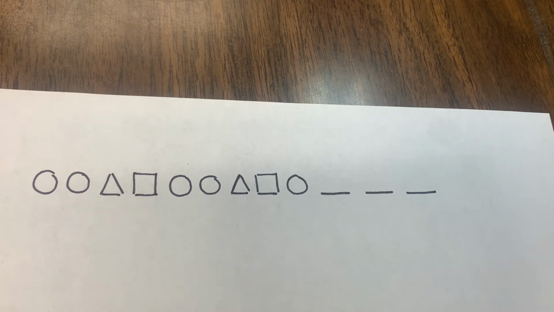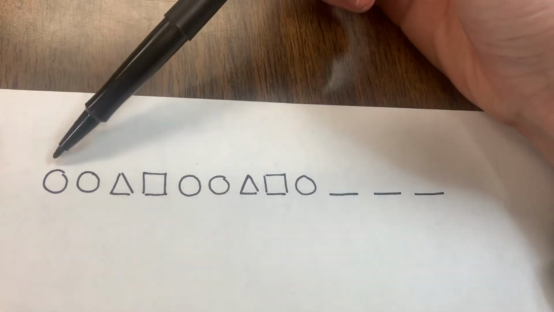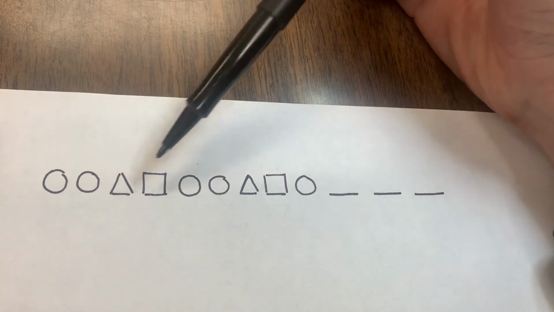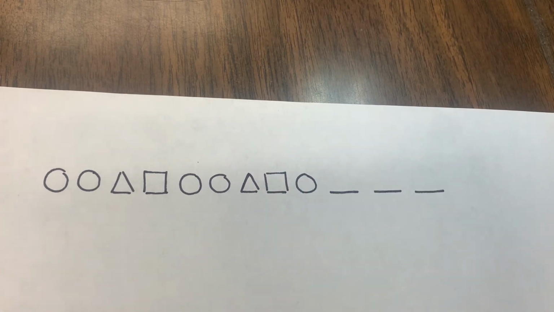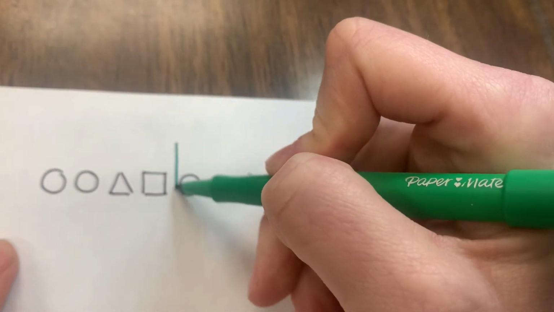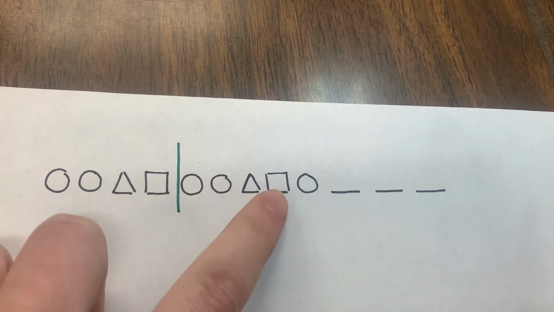Now remember, repeated patterns have a rule, and that rule is applied over and over again so that the pattern repeats itself over and over and over again. So to complete a repeated pattern, like the one shown here, I have to find what the rule is. If we look at this pattern, it says circle, circle, triangle, square. Circle, circle, triangle, square. So I like to split it up to find the rule. Where does the pattern repeat itself? It repeats itself after the square. Circle, circle, triangle, square. Circle, circle, triangle, square.